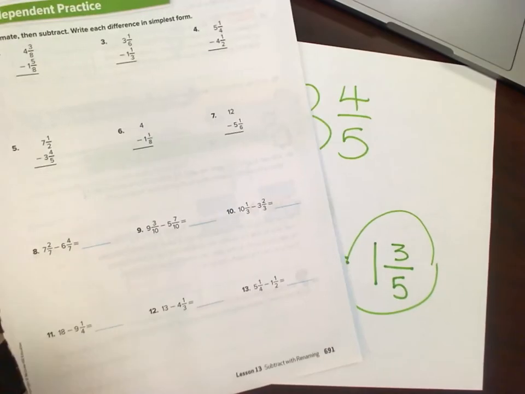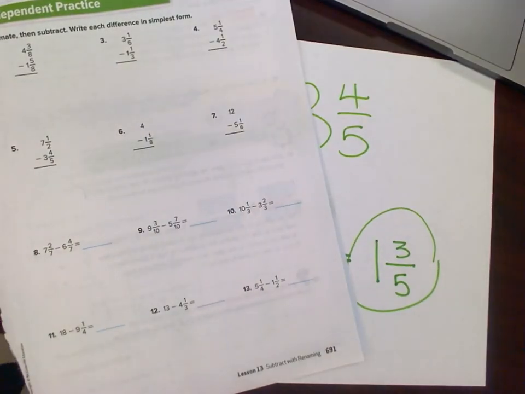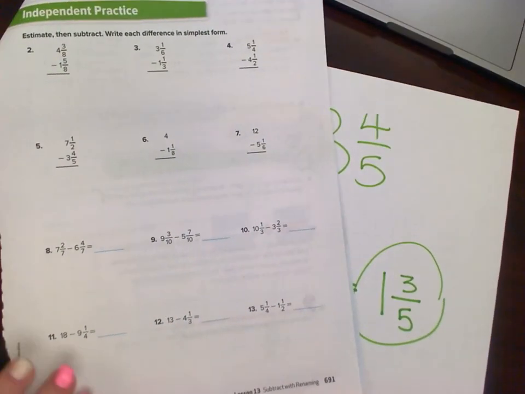Today we're going to be working on the independent practice problems on page 691. Let me know if you have any questions.